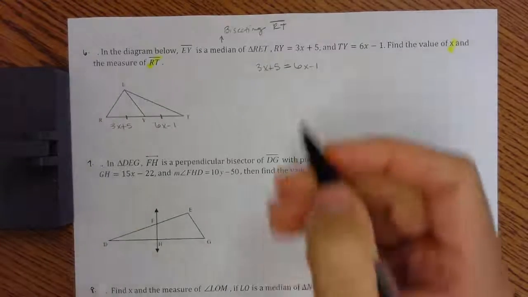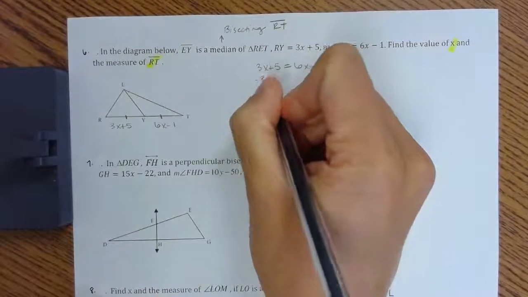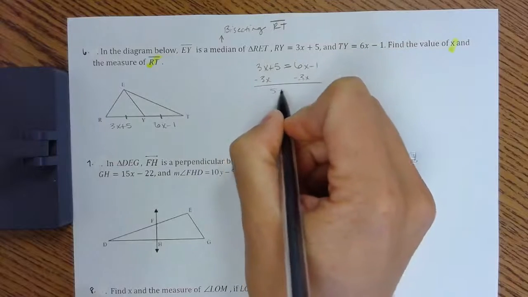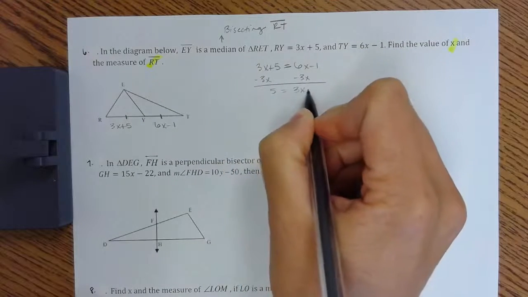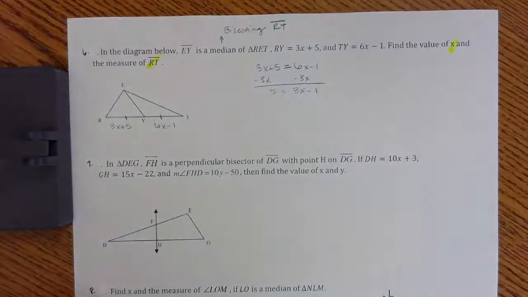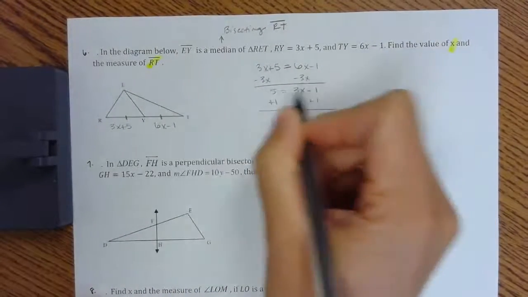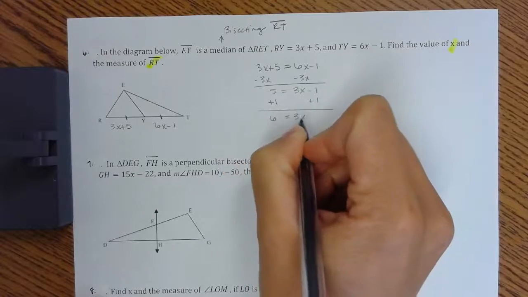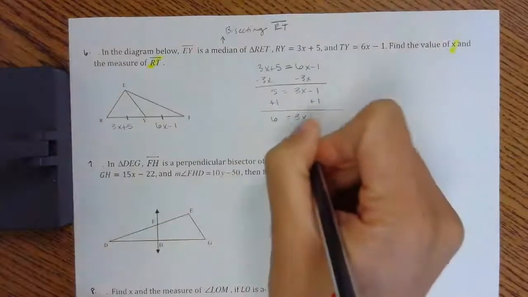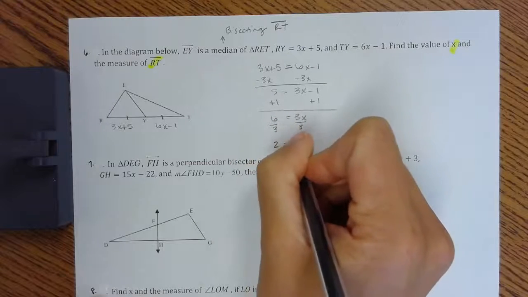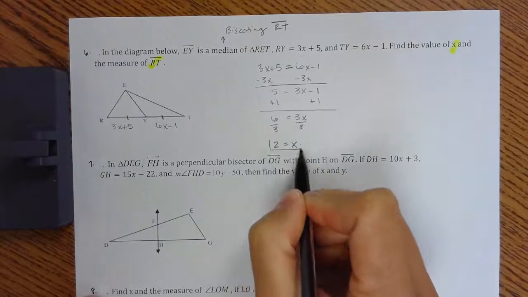Then we can go ahead and solve for x. I'm going to subtract this 3x here. Everything else stays there. Go ahead and add that 1 over. And then last step, divide by 3. So x equals 2.